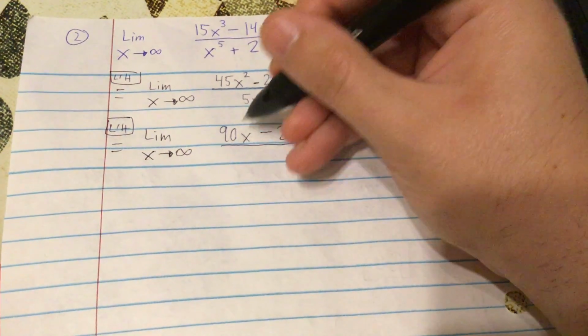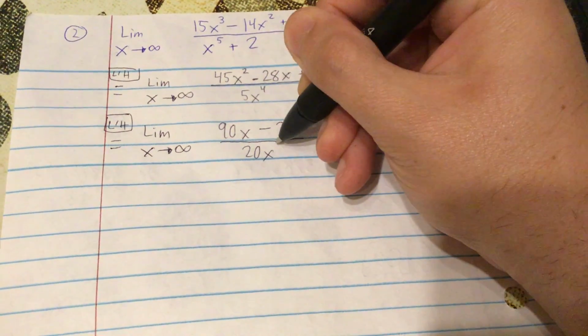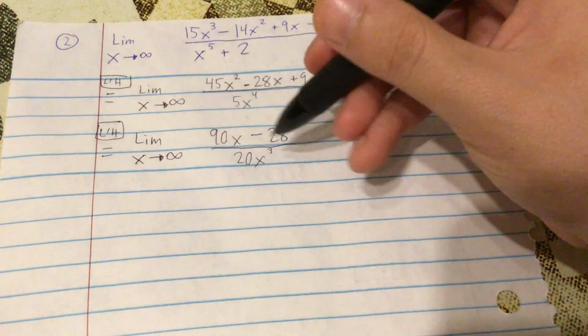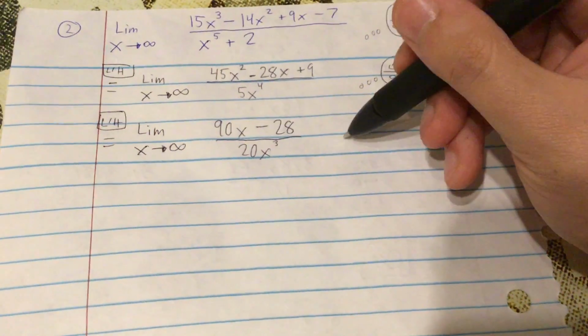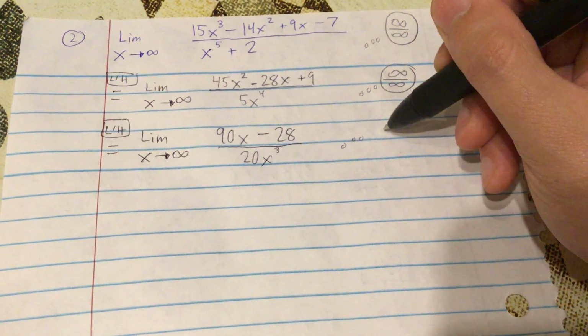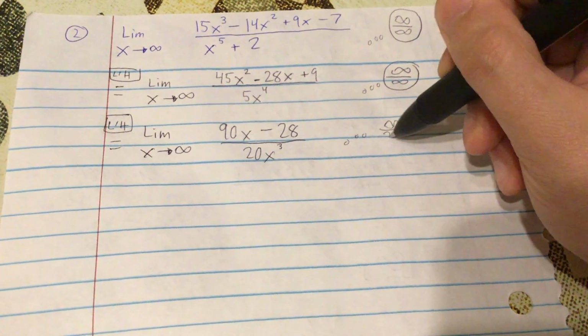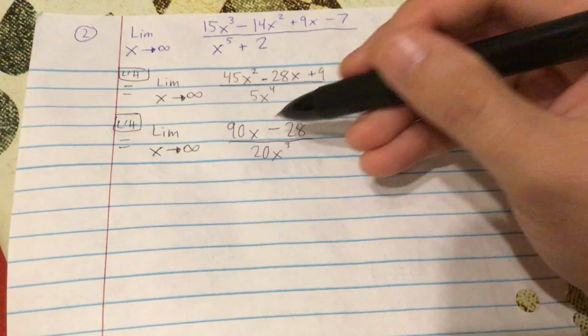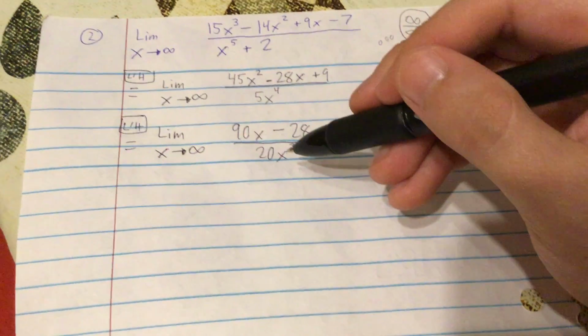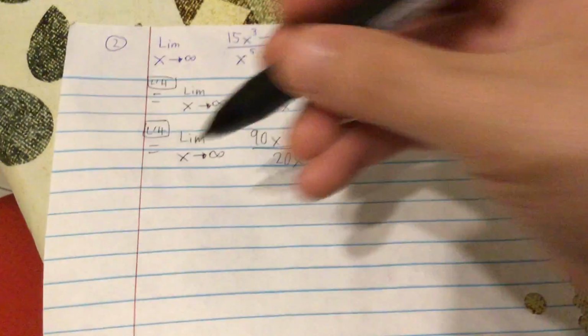And now I'm left with 20x to the third. If I plug in x equals infinity, I still get infinity over infinity, because I plug in 90 times infinity minus 28 over 20 infinity cubed.